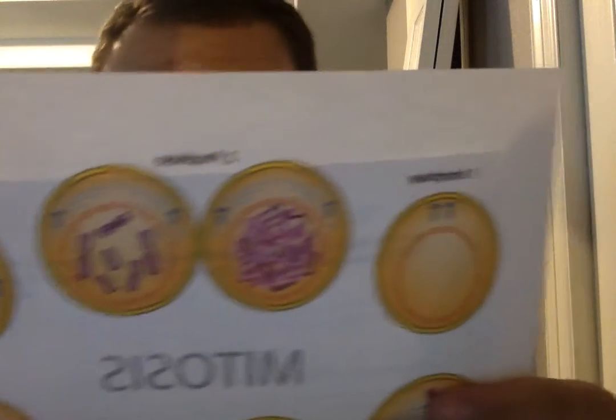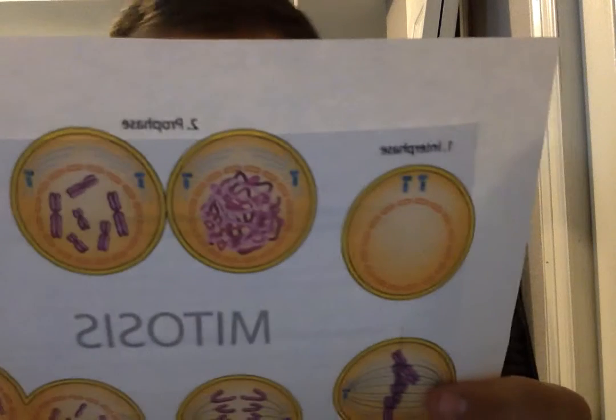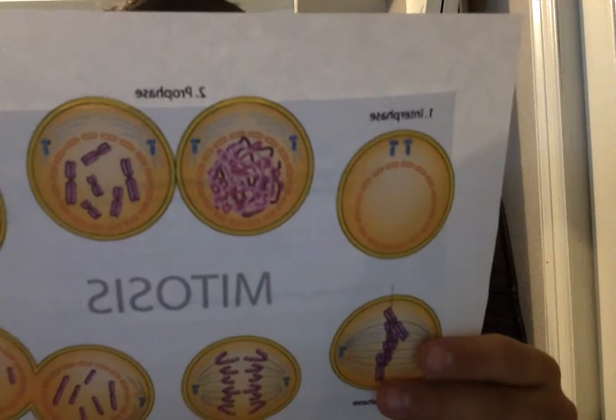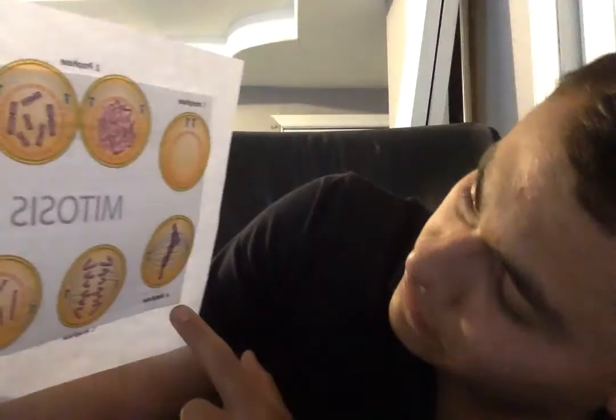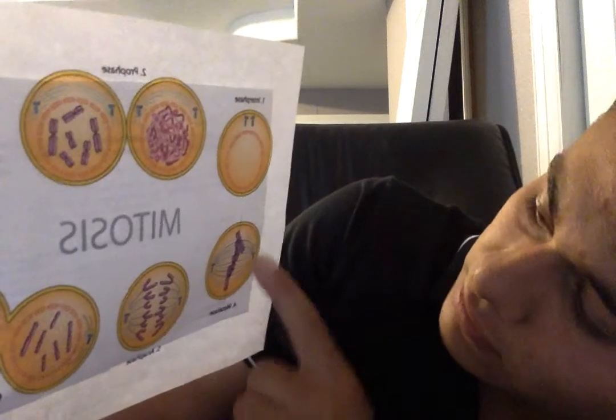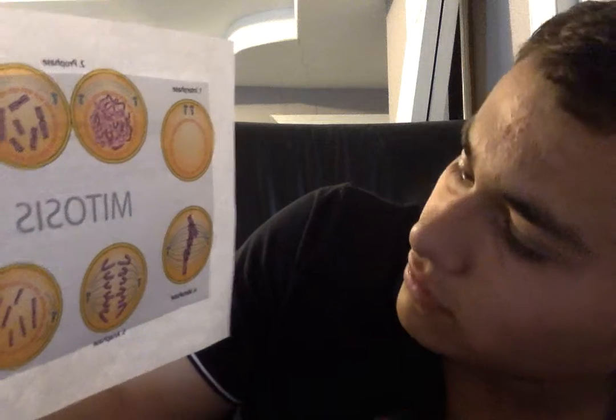Second, metaphase. The chromosomes line up across the center of the cell. Each chromosome attaches to a spindle fiber at its centromere, which still holds the chromatids. Right here, we can see the metaphase. All the chromosomes are lining up in the middle, and they're getting ready to go to the next phase, which is anaphase.